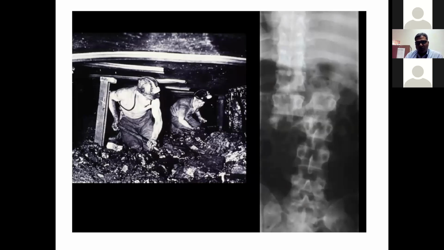Now I will move on to 4 or 5 clinical scenarios and would ask the participants to give their input in the chat box as well. So here you can see a few mine workers who are working in a coal mine, and suddenly the mine collapses, leading to injury to the thoracic spine, and there is a complete transection of the thoracic spine at the level of T7, T8.